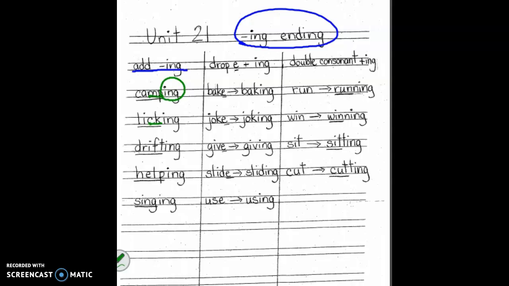That's a welded sound. CK comes when it's a short vowel. And so we do not double anything or add anything else. We just add the ending ing. A word like drift has a blend at the beginning. It also has a blend at the end, FT.